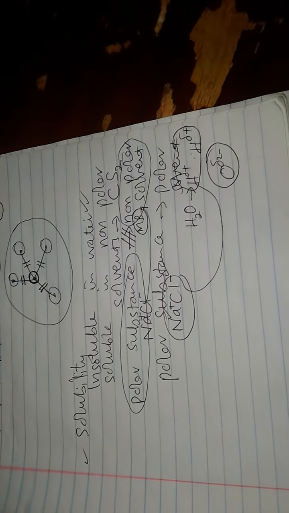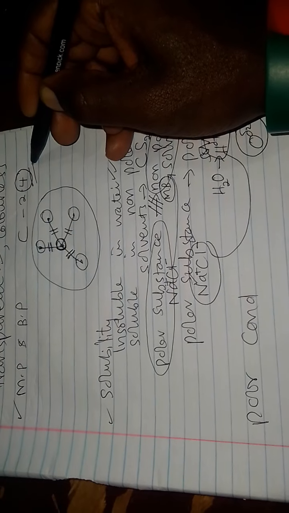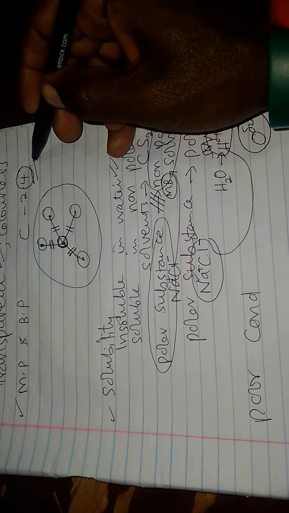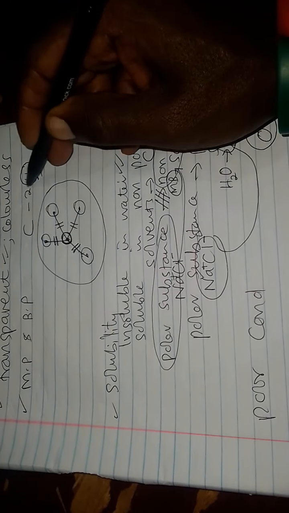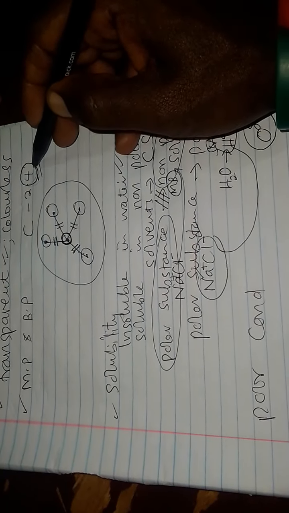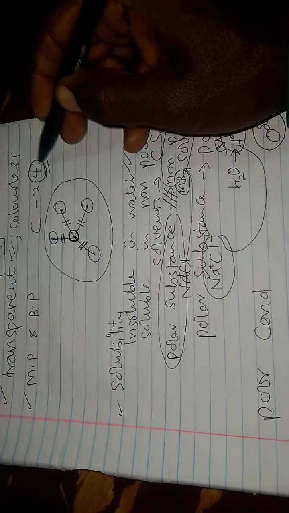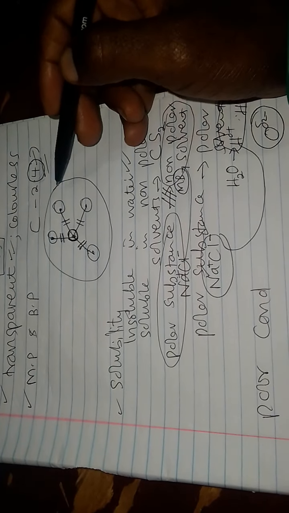Okay, so that is actually briefly well explained, and it's good that you note that diamond is a poor conductor of electricity. Why? It has no delocalized electron. You see, it has no mobile electron. It has no free electron. It uses all its 4 valence electrons in bonding. So no electron left at this point makes diamond a poor conductor of electricity.